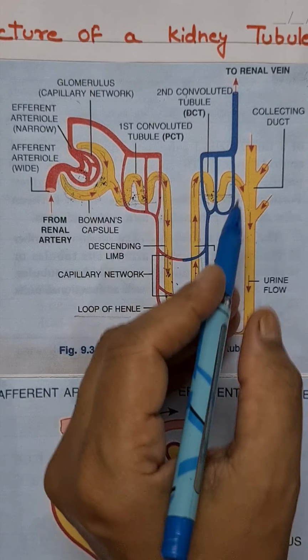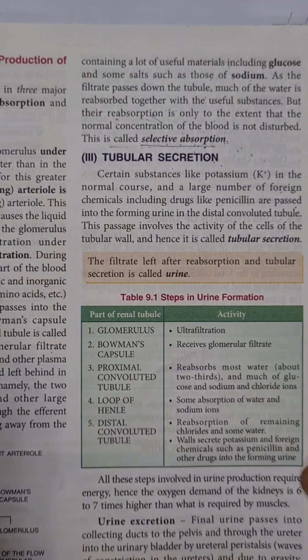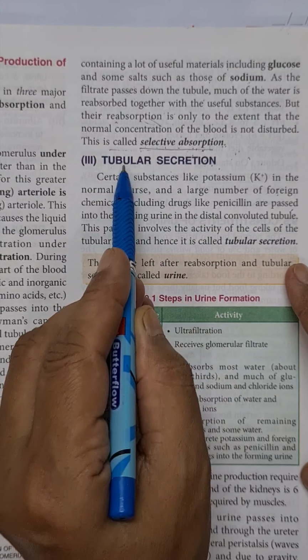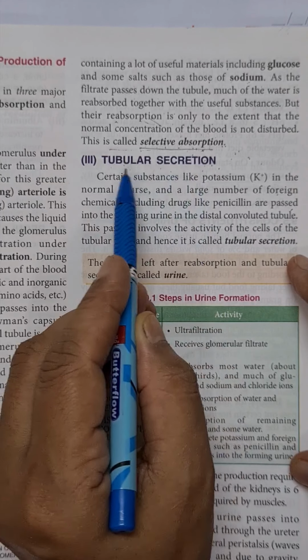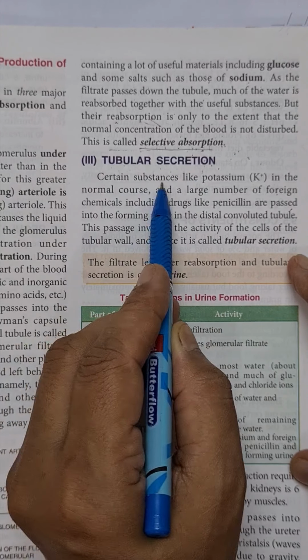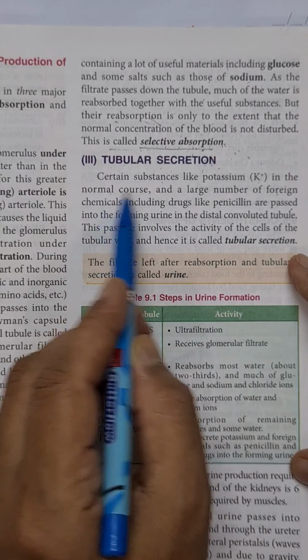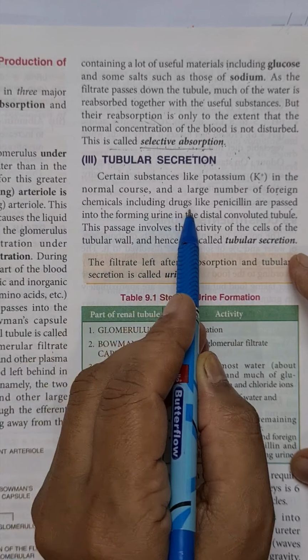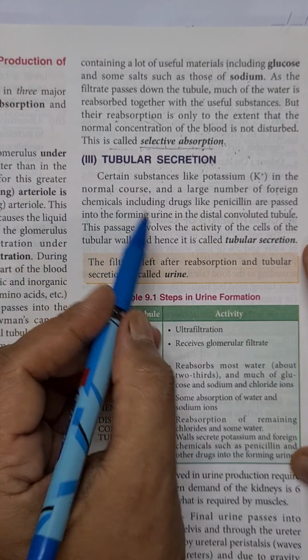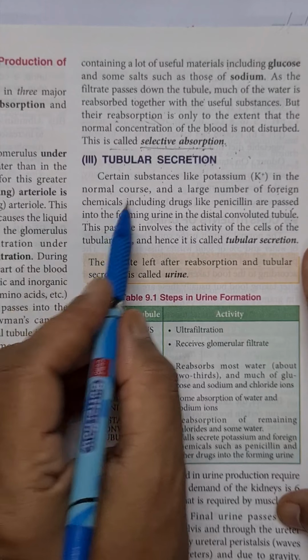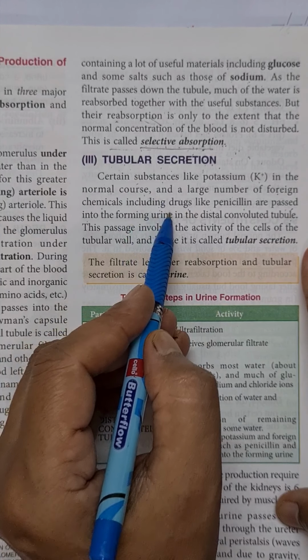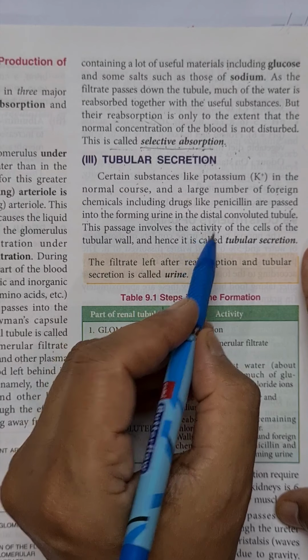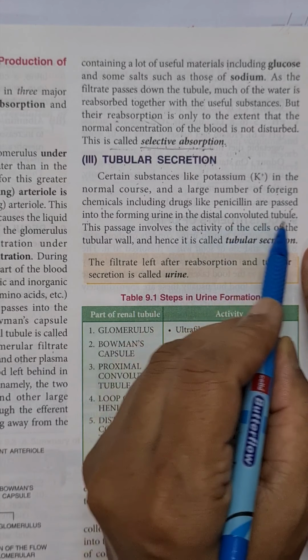After this, in the DCT, along with selective reabsorption, one another process also takes place, that is tubular secretion. That is the third step in the production of urine, tubular secretion. Now certain substances like potassium ions in a normal course and a large number of foreign chemicals including drugs like penicillin are passed into the forming urine in the distal convoluted tubule. Like if we are taking certain drugs, medicines, antibiotics, vitamins or potassium ions, they are added to the glomerular filtrate in the DCT, that is in the distal convoluted tubule.